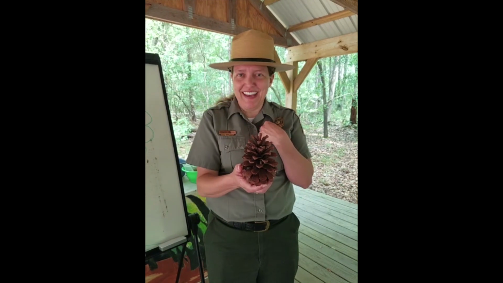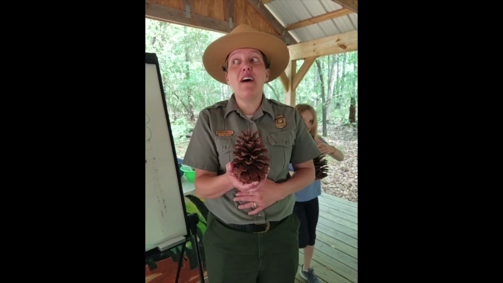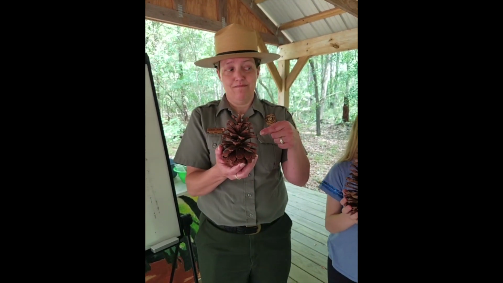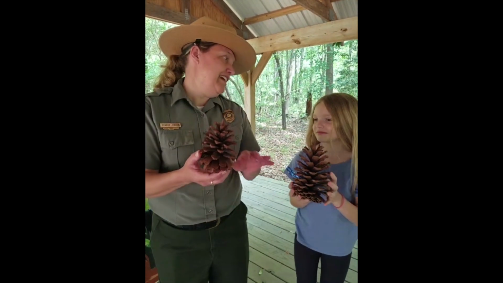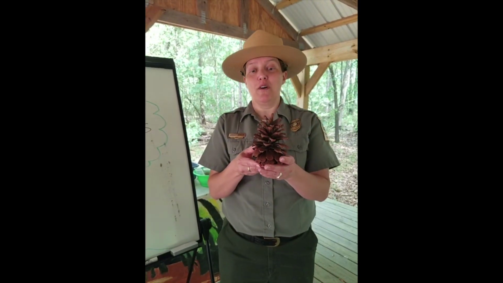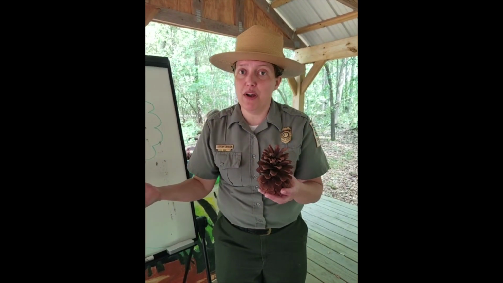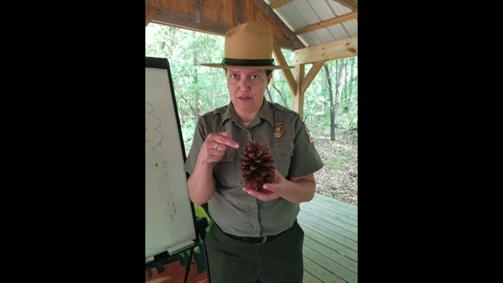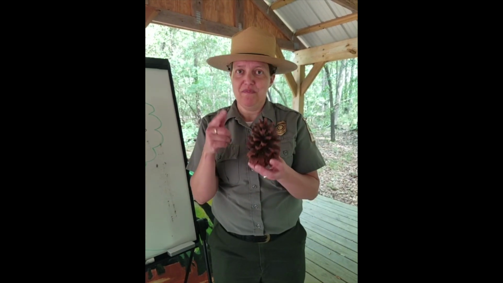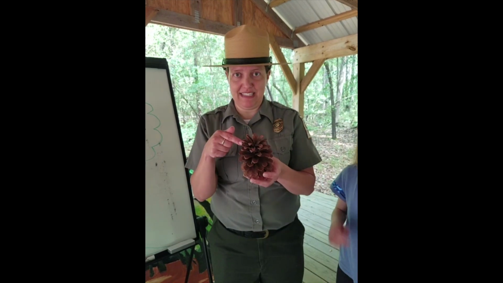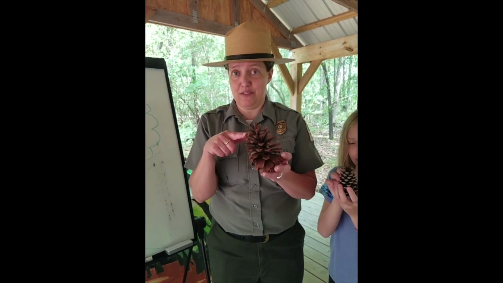No, we do not. But who do you think might love to eat this fruit? A squirrel. We're not ready for that yet. Yeah, a squirrel. And as much as they love gumballs, this is probably their favorite food. Because remember, inside of this fruit are seeds. So the squirrels love to eat the seeds from the pine cones.